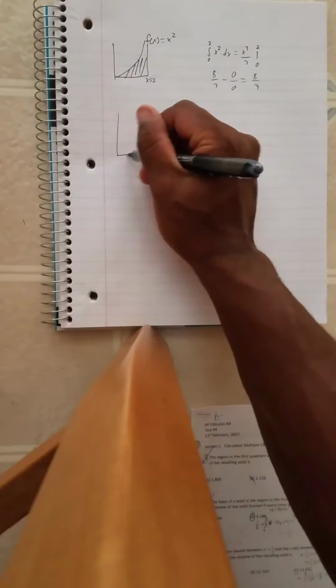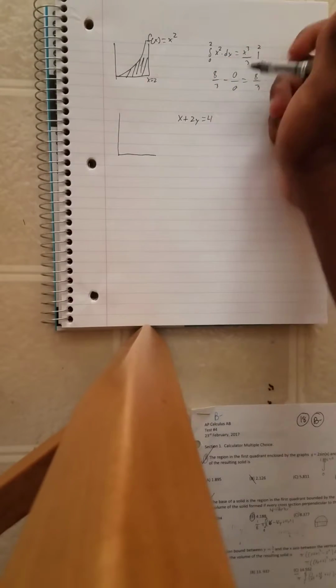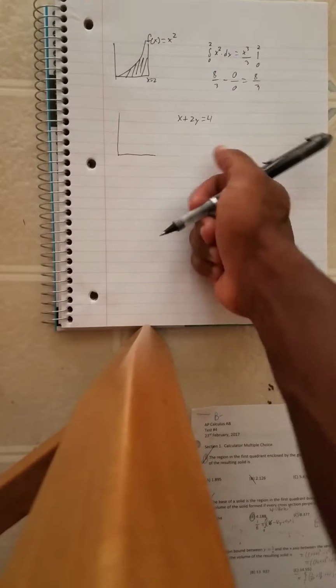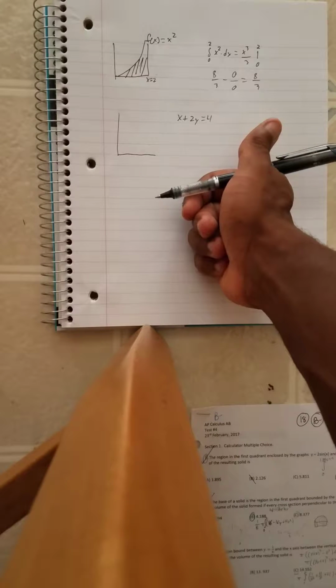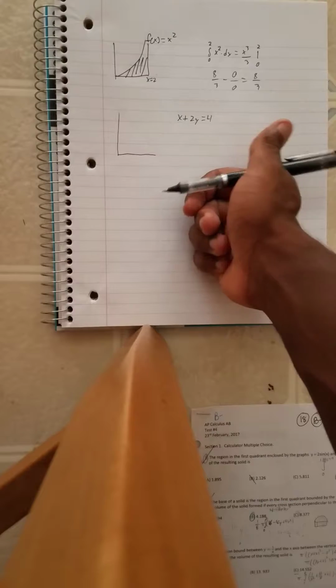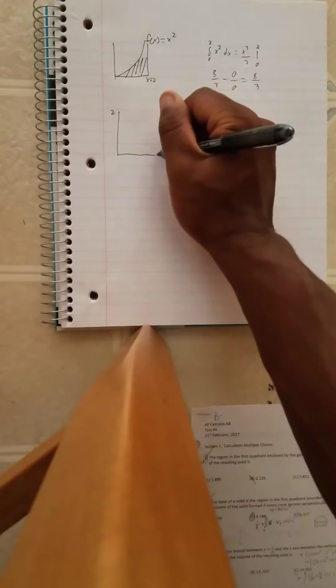So we'll set this up first by just drawing it out. They said that the line equation was x plus 2y equals 4. So we can figure out what type of line it is just by plugging in points. You plug in 0 for x and you'll get 2. And then we know that if you plug in 4 for x, y will equal 0. So that gives you an idea of what you're working with.